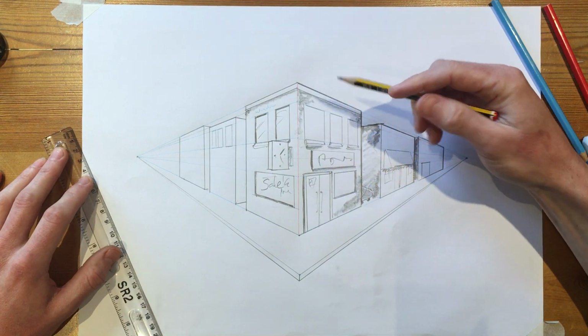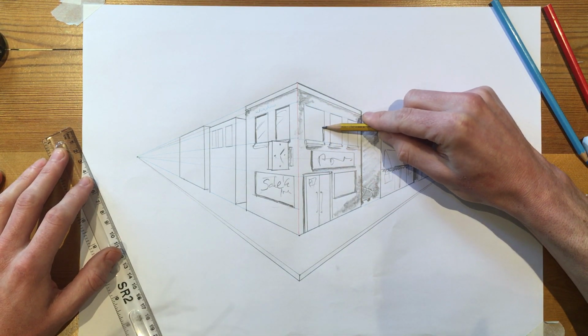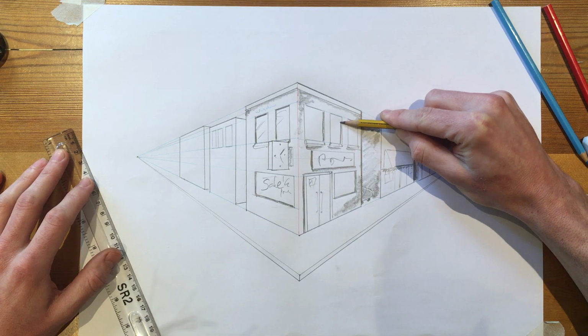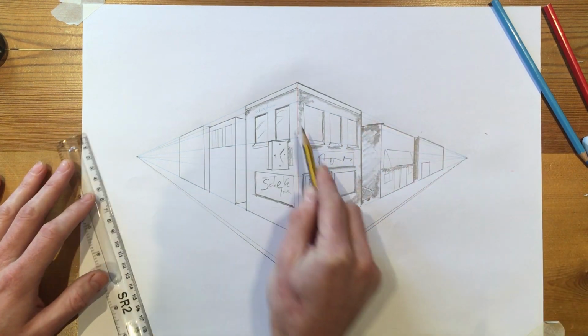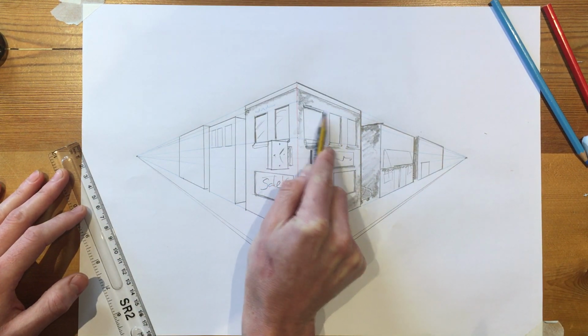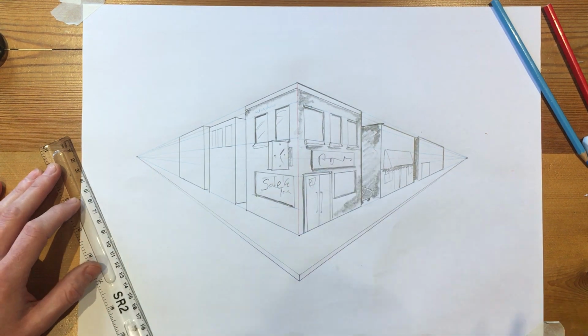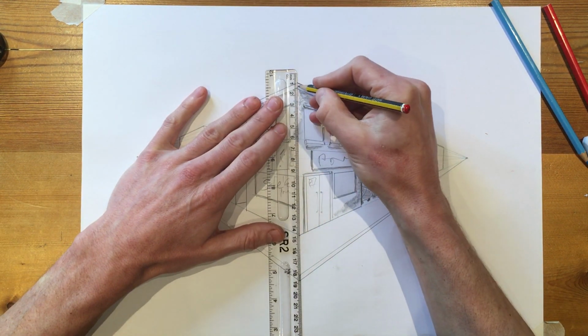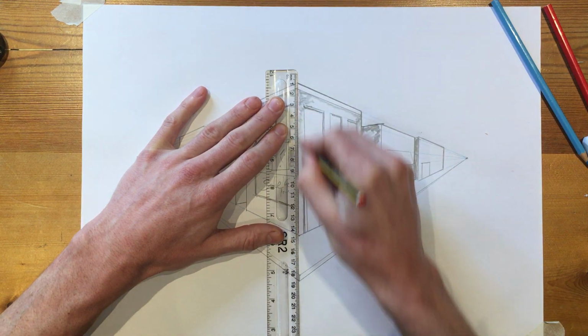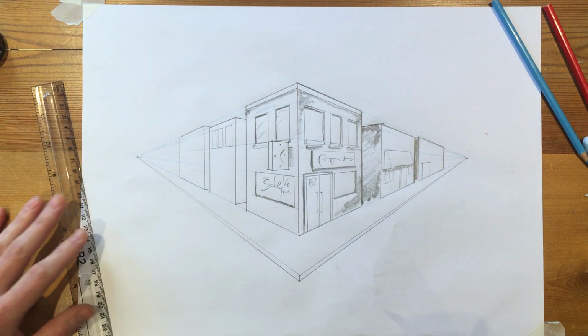Add the depth in here. We'll see the frame there, and the frame there, and we'll see in the top there. Excellent, just a nice quick way. I'm going to firm up this corner line now that I did in red. There we go, so there's our shop.